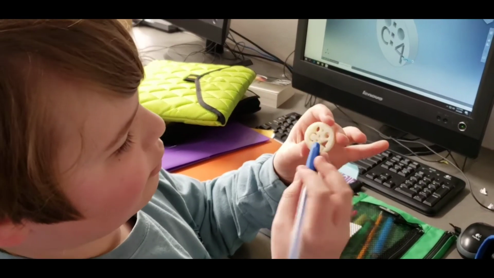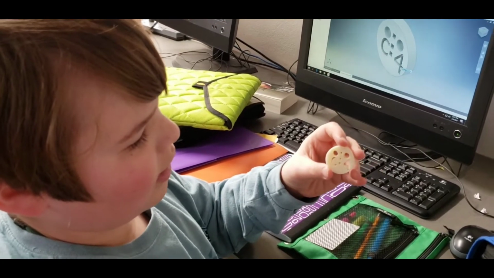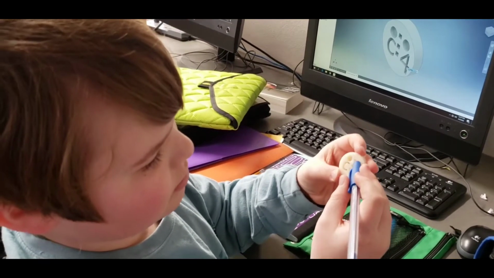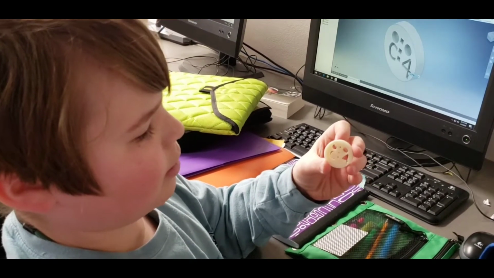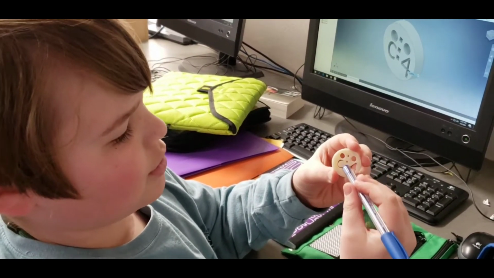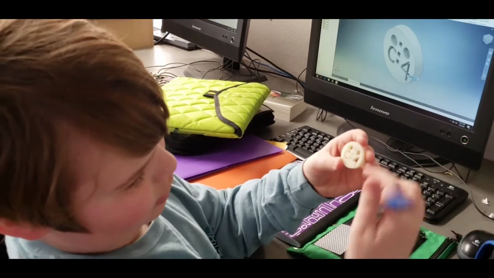So I have a C and a 4, they stand for Connect 4. And I have just 2 circles that are kind of like eyes a little bit, and I have squares in the middle going down. 3 squares going down the center of everything. This is my design.